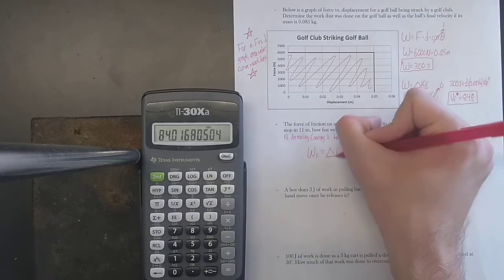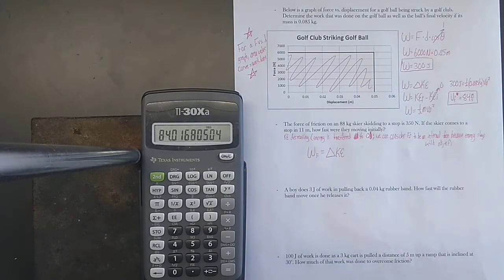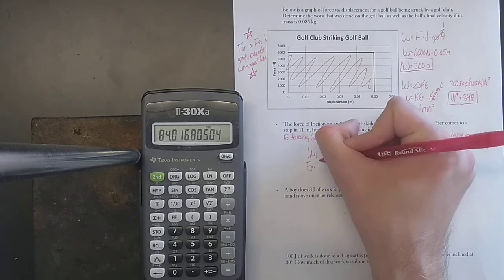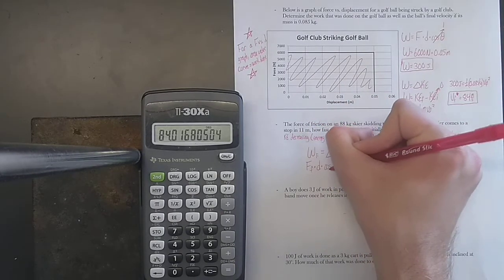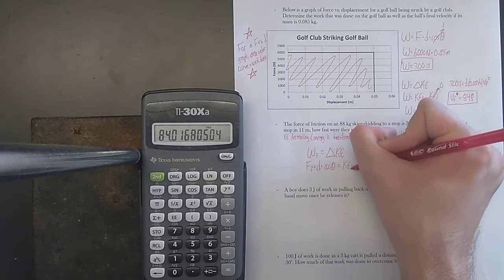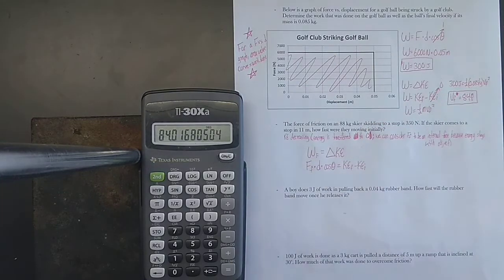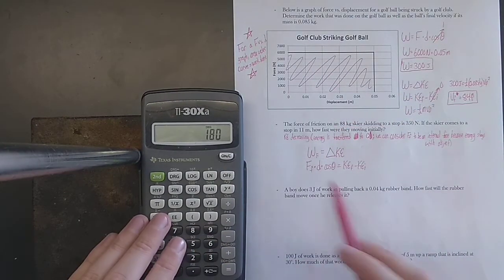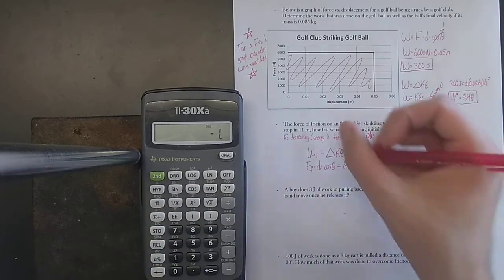That's going to be equal to the change in kinetic energy. The amount of work done by friction is equal to the change in the kinetic energy. We know the work done by the force of friction equals the force of friction itself times the displacement times cosine of theta. And we know delta KE can be replaced by KE final minus KE initial. If the skier is stopping, the skier is moving forward, and the force of friction points backward. That means that there's 180 degrees between those two vectors. Cosine of 180 degrees is -1.